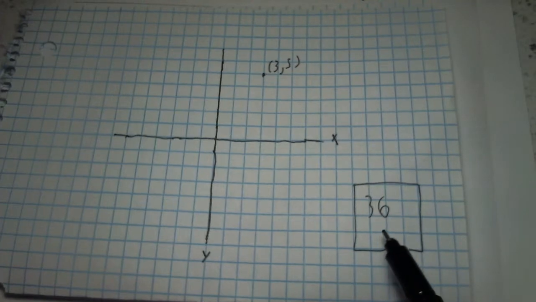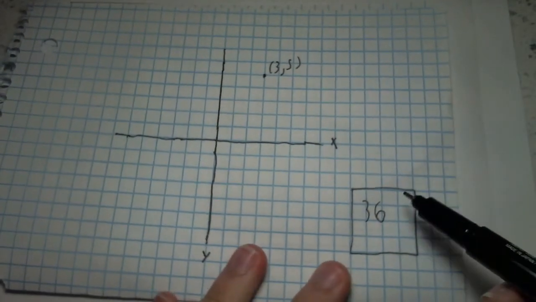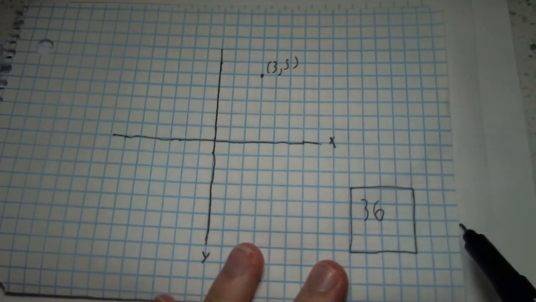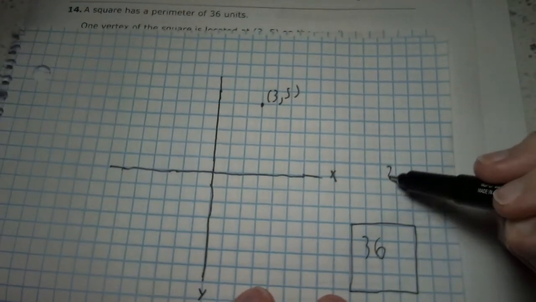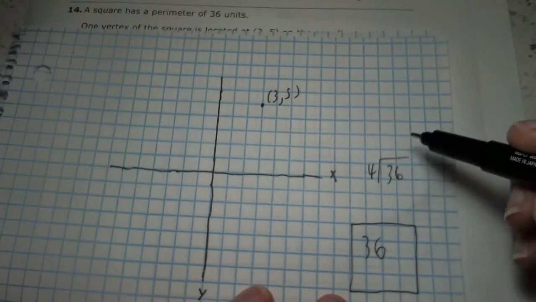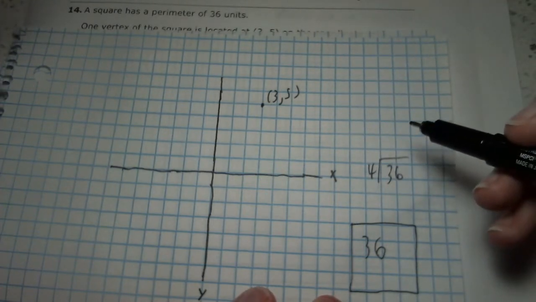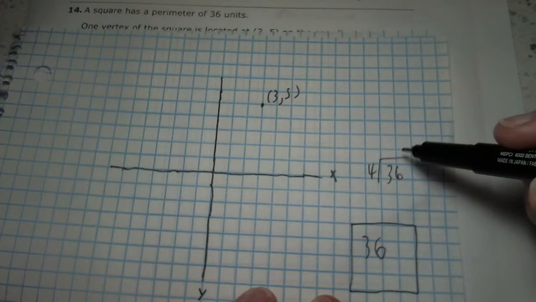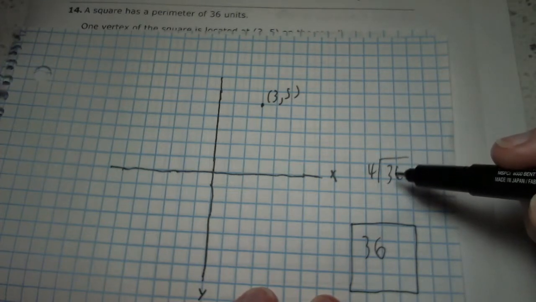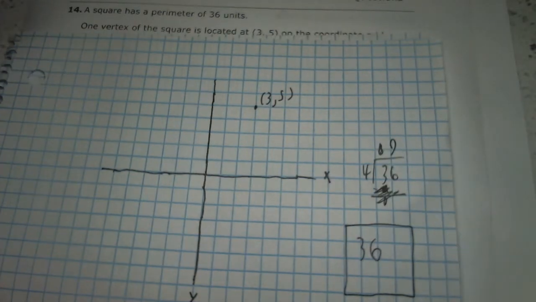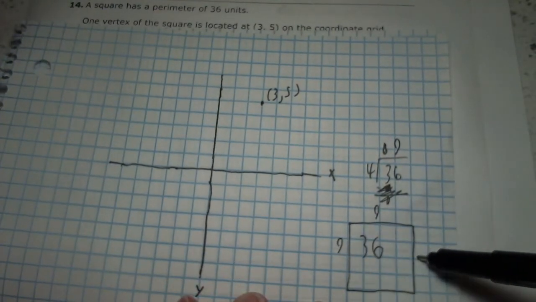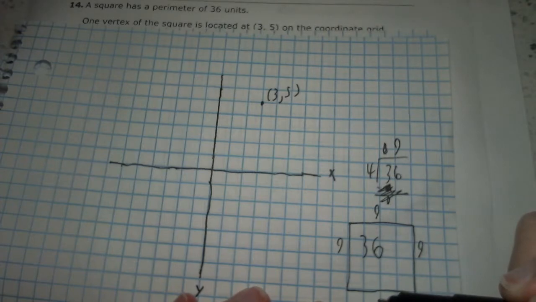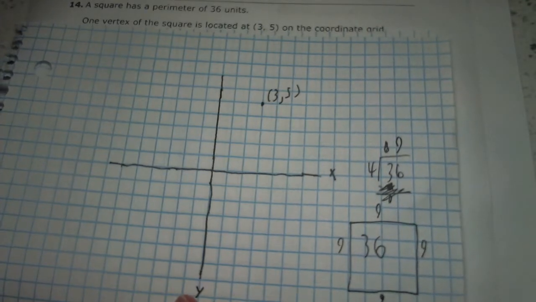This is the perimeter of the square. So we have 4 sides, 1, 2, 3, 4. So we need to do 36 divided by 4, because the perimeter is all the sides added up, which there are 4 of. So 36 divided by 4 is 9. So each of these sides is 9. 9, 9, 9, and 9. Hopefully you can see that.